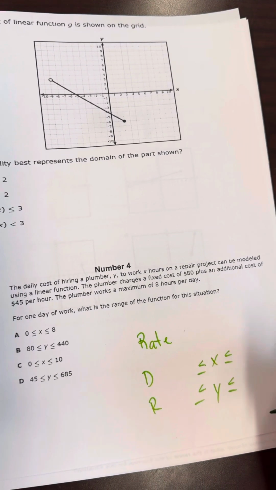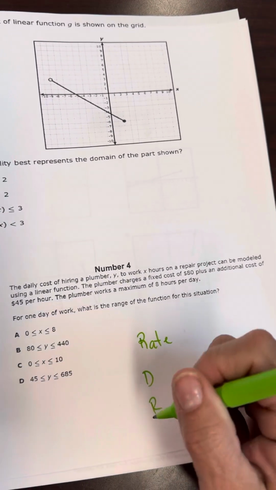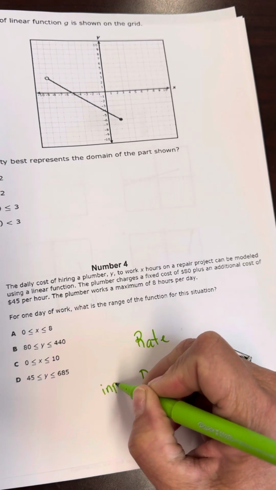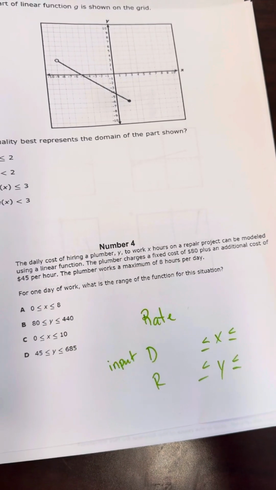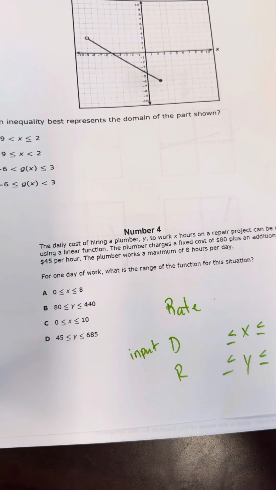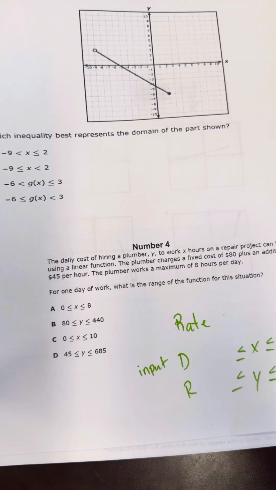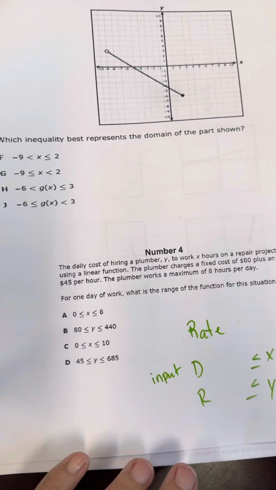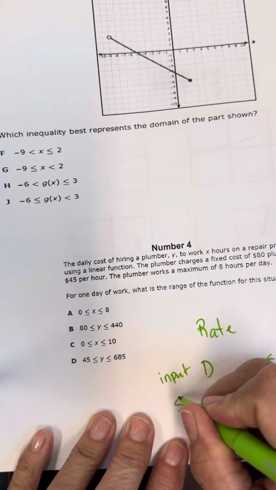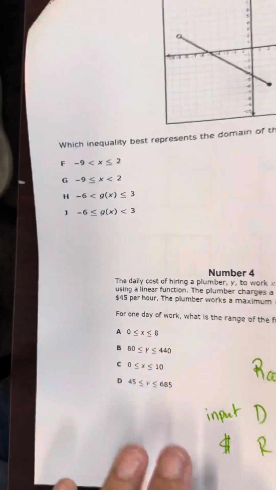And then, of course, your domain is your input. So you can input gallons, you can input hours, you can input t-shirts, whatever you're buying, for the most part on our problems. And then our range is money.